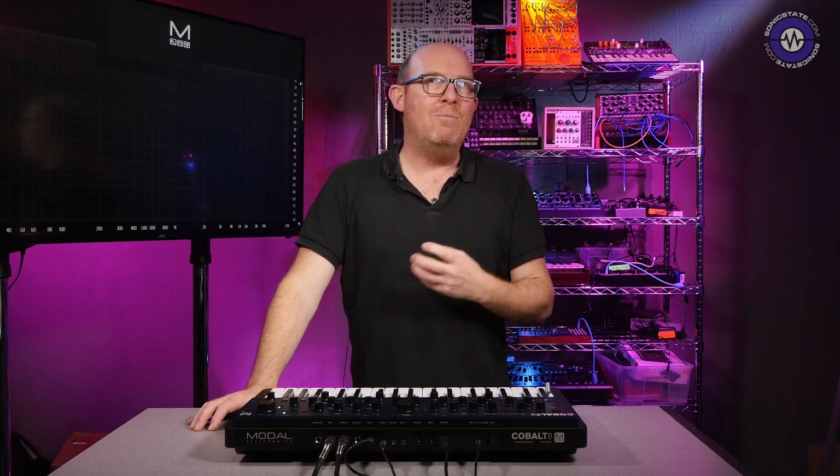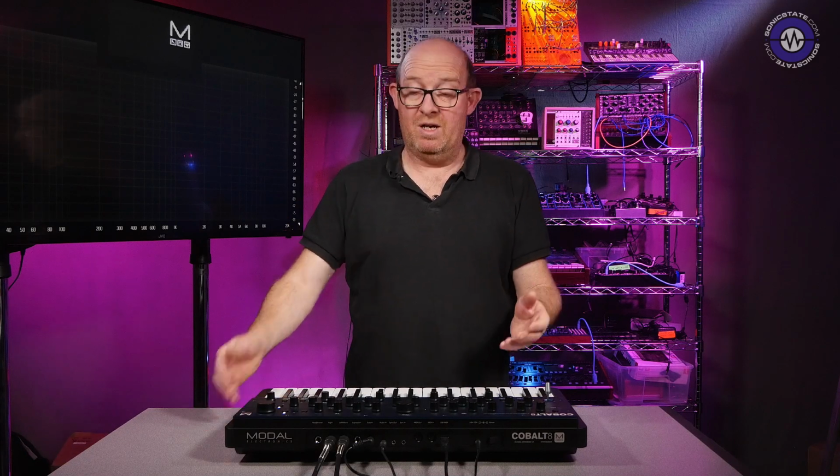There's something a little bit more compelling for me about this than there is about the Argon 8. I can't quite put my finger on it, but it just seems to sort of work as a whole thing just a little bit better. I'm not saying there's anything wrong with the Argon 8, but this just feels like there's something ooh about this.